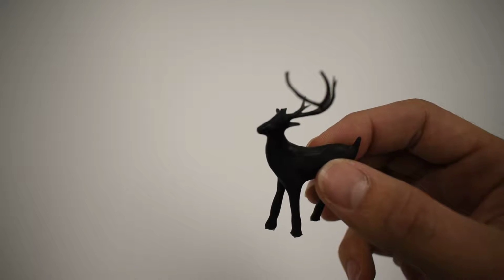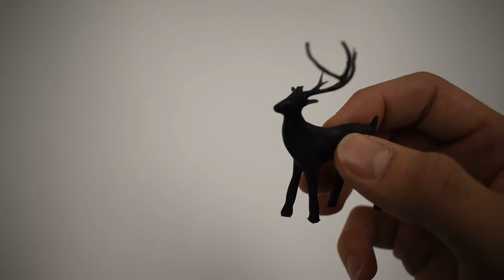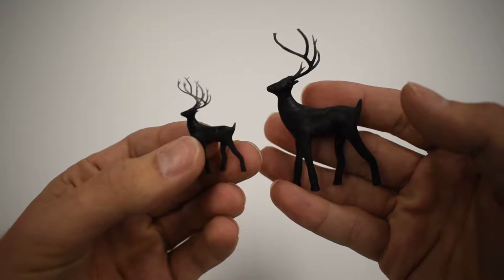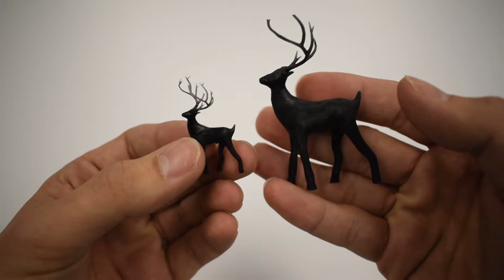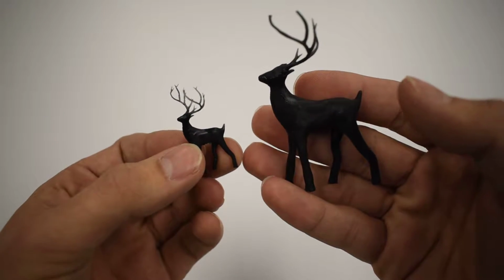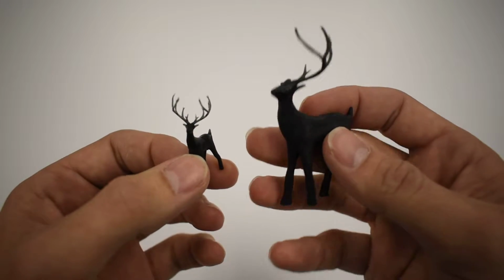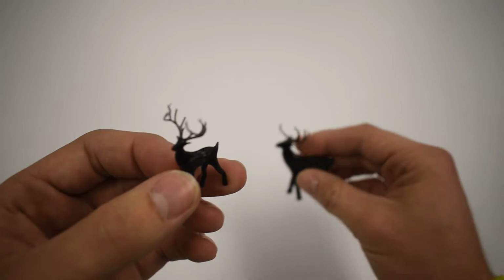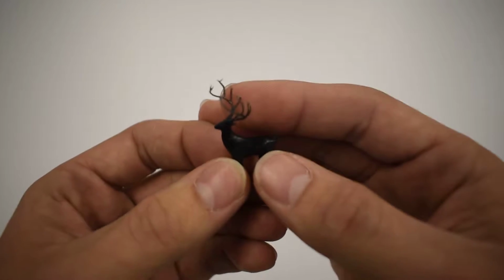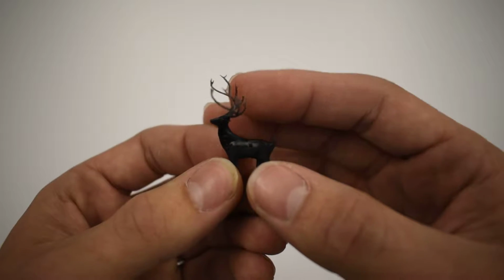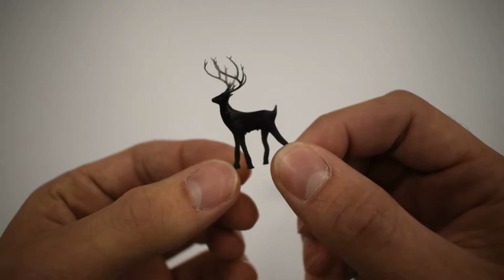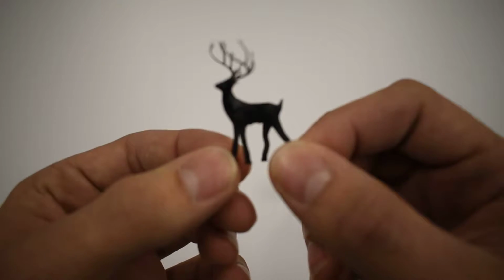Now, to really emphasize the scale that you can benefit from in hierarchical complexity, I've printed a smaller version from the same file. These were both generated from the same file but just scaled in the slicing program before being brought over to the printer. And we can really start to see the detail of each of these antlers and how tiny that can get while still maintaining the detail of the rest of the body.